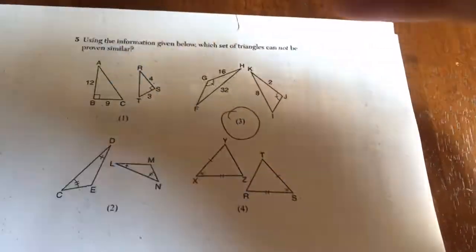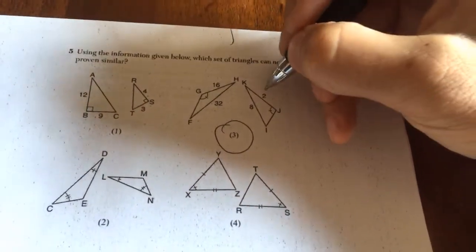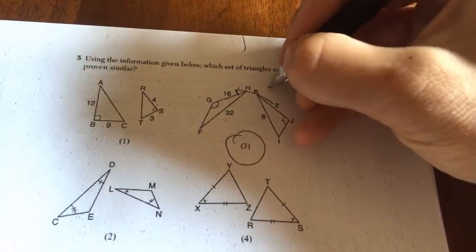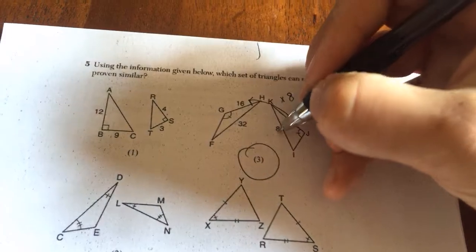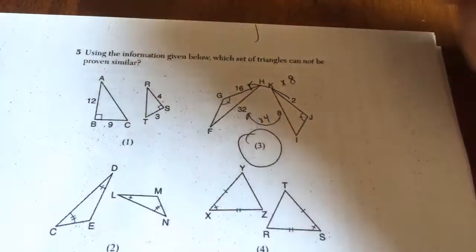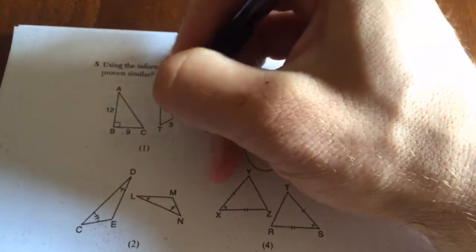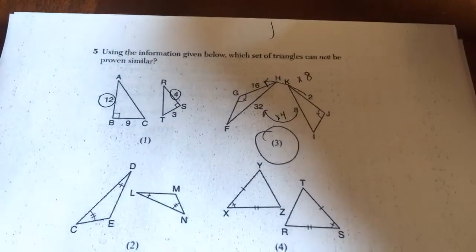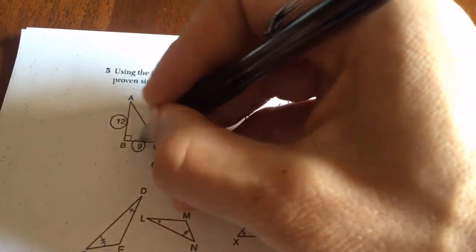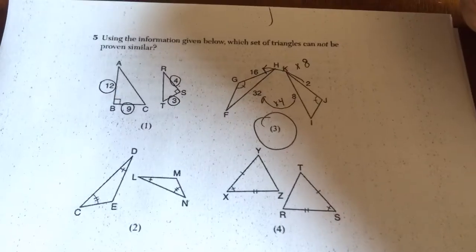In number 5, if you notice, what we have here is corresponding sides. If you notice that this was increased by a scale factor of multiplying by 8, this one is multiplying by 4. In order to be similar, they have to be multiplied by the same scale factor. For example, in this one, side 4 corresponds with side 12. 4 times 3 is 12. This side corresponds with that one, and if you notice, 3 times 3 is 9. They were still both multiplied by 3.